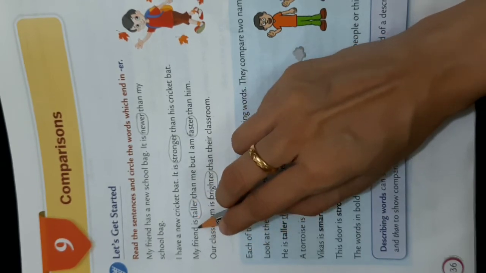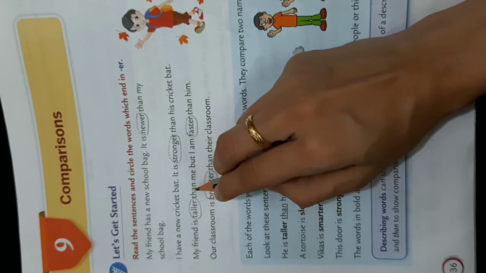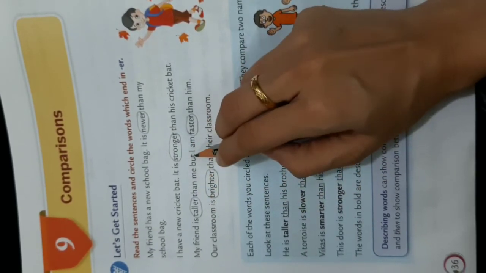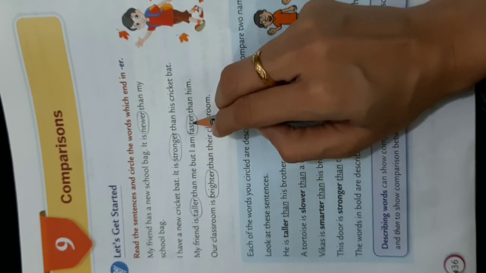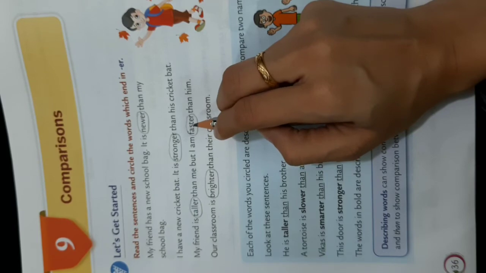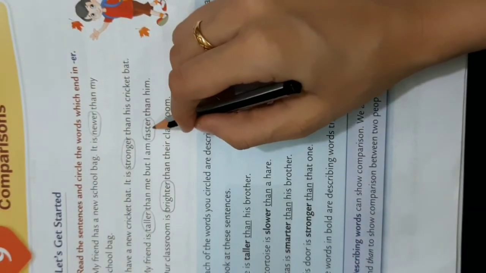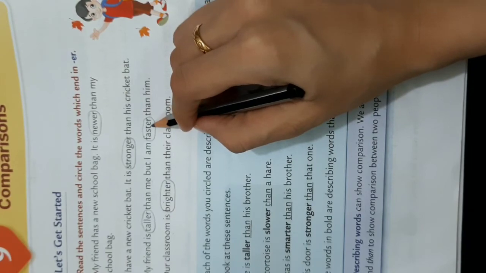How? My friend is taller than me. Okay, now read this one. But I am faster than him. Now faster is also a describing word, and it is also comparing the two friends.